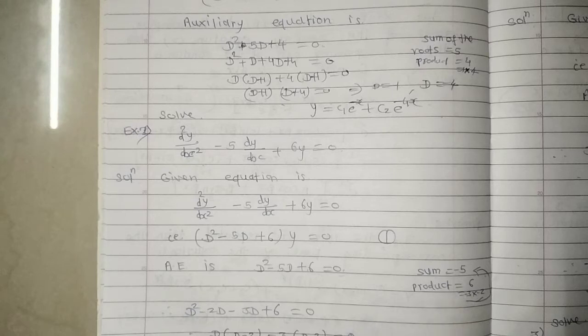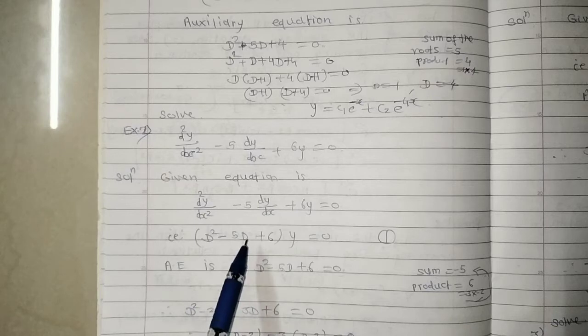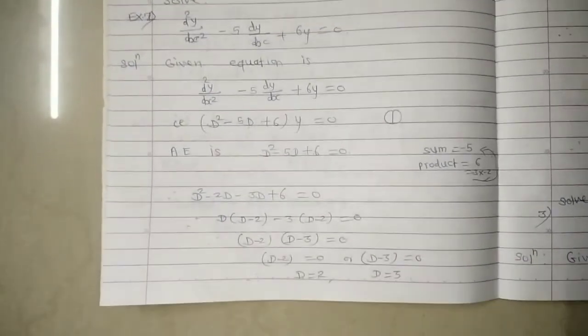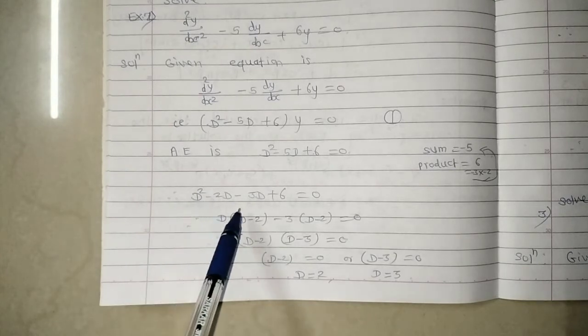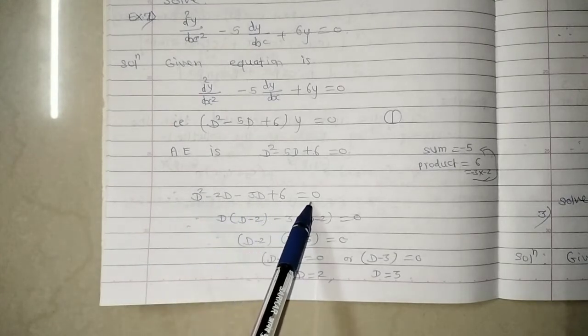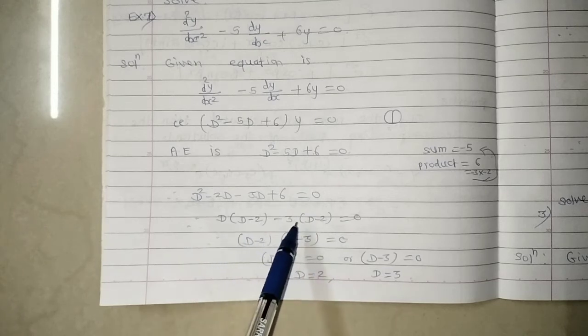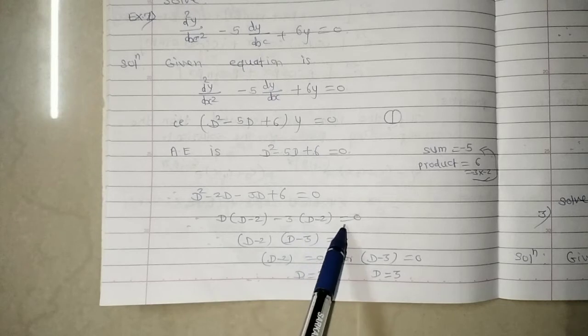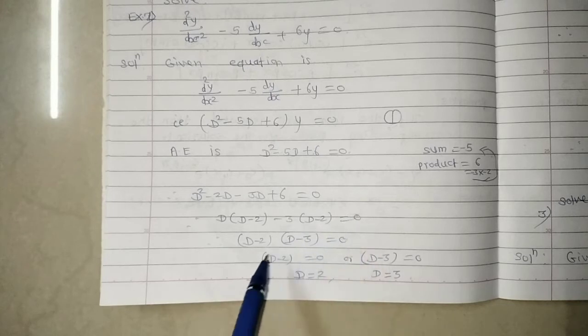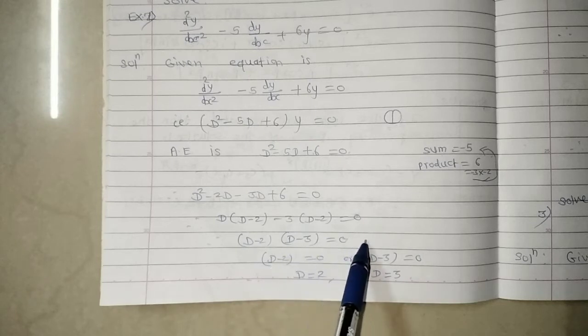So we take 6 as minus 3 into minus 2, since the sum of the roots is minus 5 and the product is 6. So the auxiliary equation can be written as D square minus 2D minus 3D plus 6 equal to 0. Hence D(D minus 2) minus 3(D minus 2) equal to 0. Thus we get (D minus 2)(D minus 3) equal to 0.